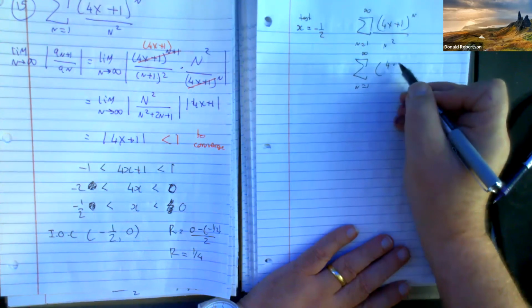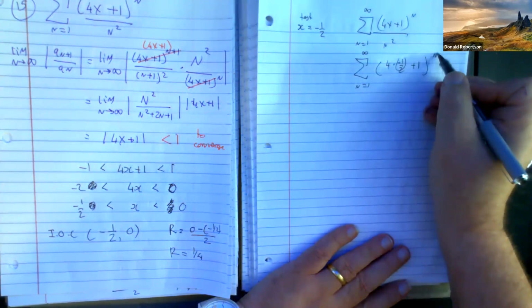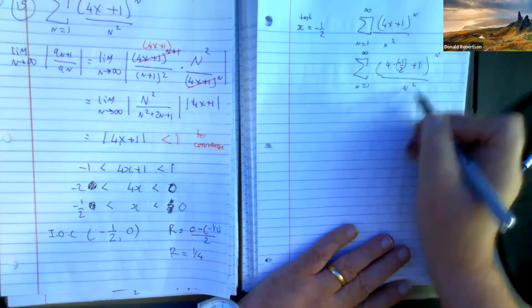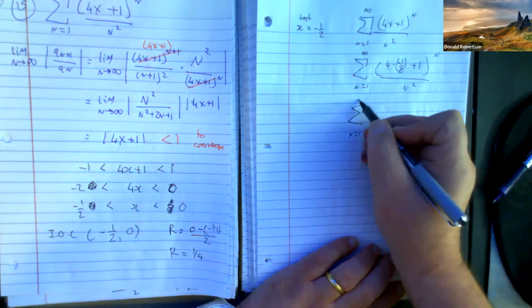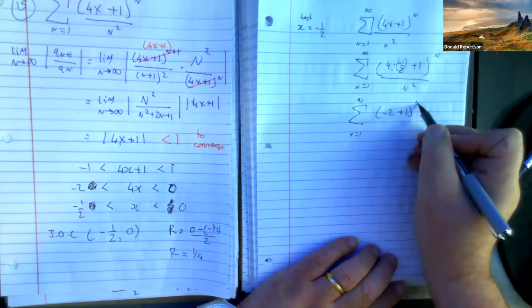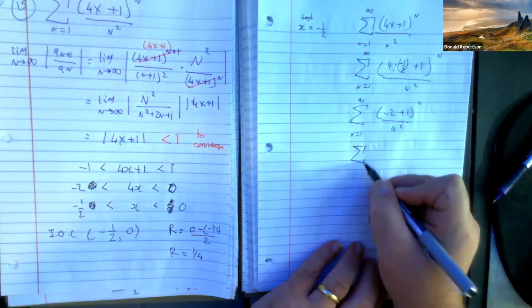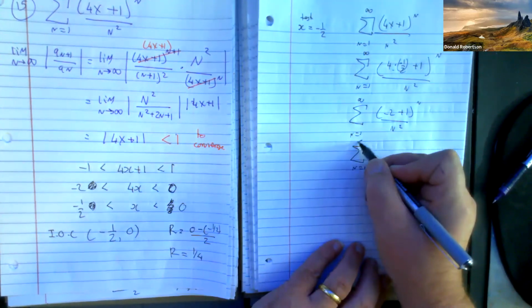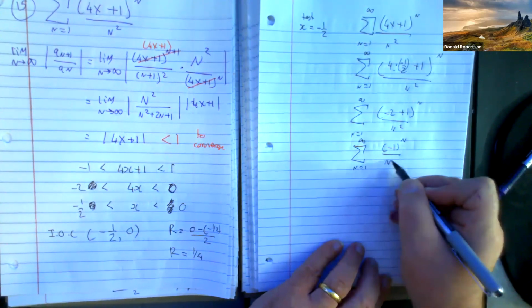You get (4 times -0.5, add 1) to the power of n, all over n squared. That guy is (-2 plus 1) to the power of n, over n squared. That guy is (-1) to the n, over n squared.